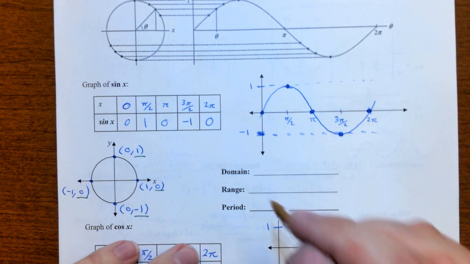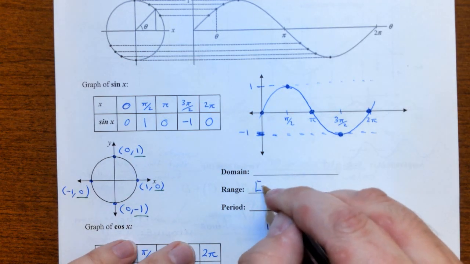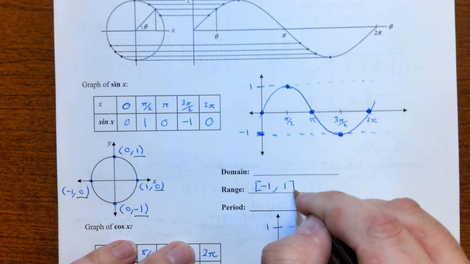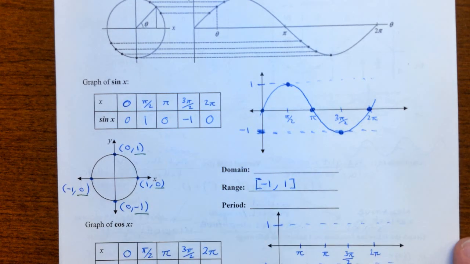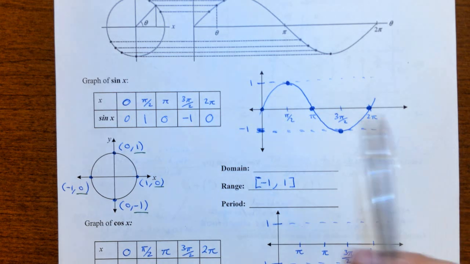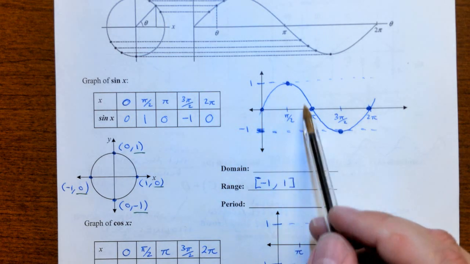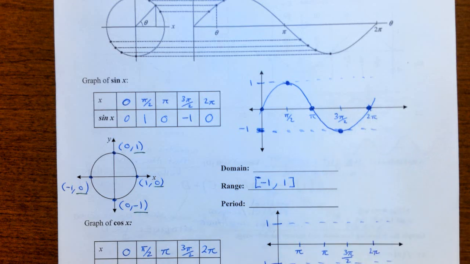Well, we just discussed the range. The smallest that the sine can ever get is -1. The largest it can get is +1. Okay? Our domain, well, here's the thing. What we have graphed is simply 0 to 2 pi.